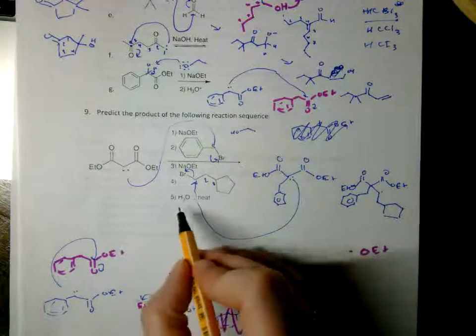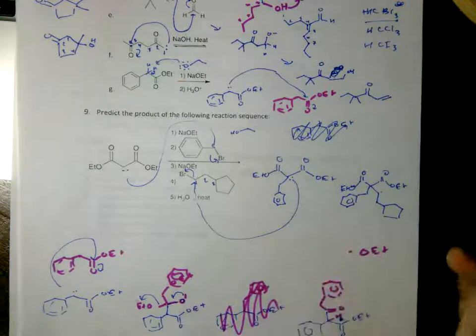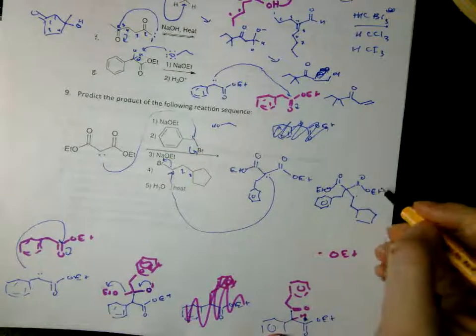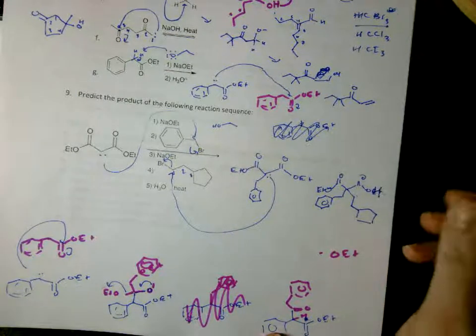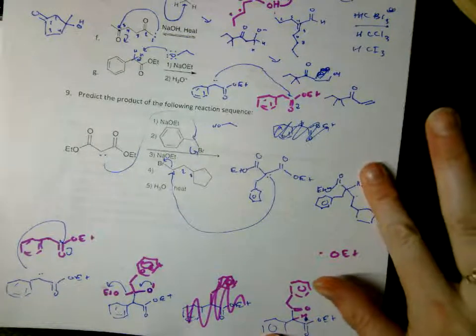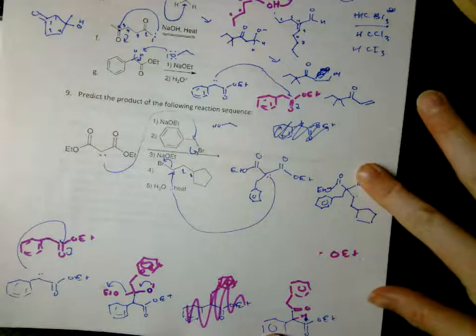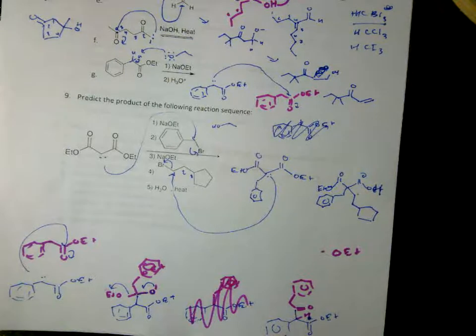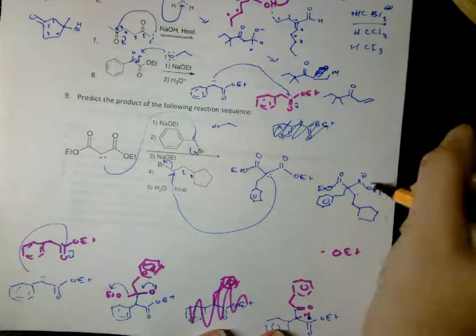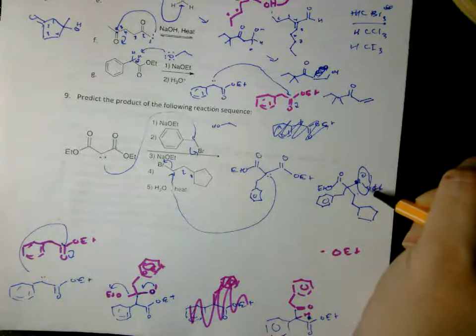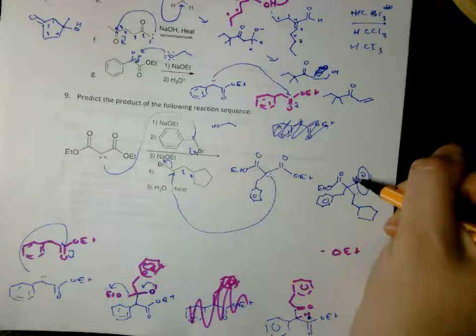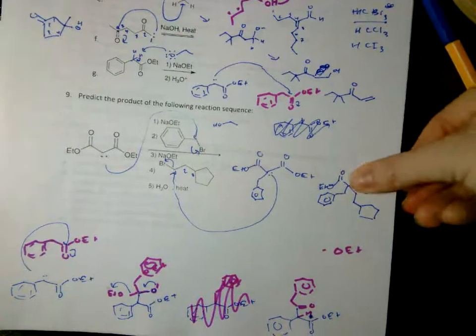Pentane group, and then this H3O plus and heat will actually turn this, it's kind of a weird reaction, but it'll turn this into an OH, and then the water will leave, and so this just turns into a carbon. Or actually the CO2 will leave, I think. And this just becomes the hydrogen bonded right here. And so what you end up with looks like this.